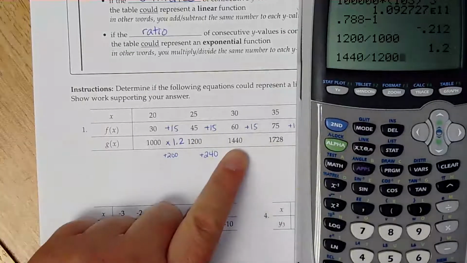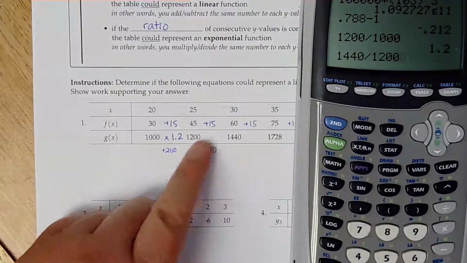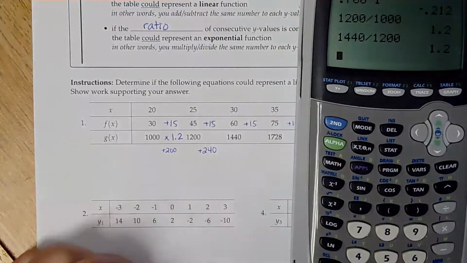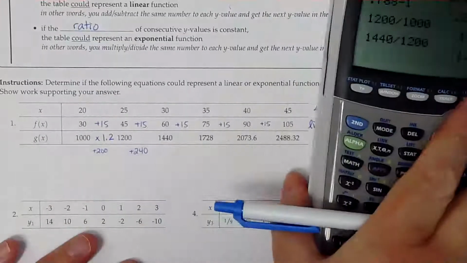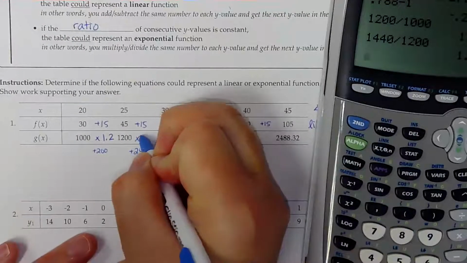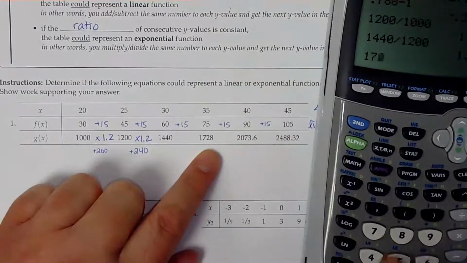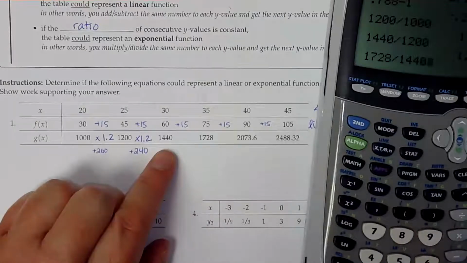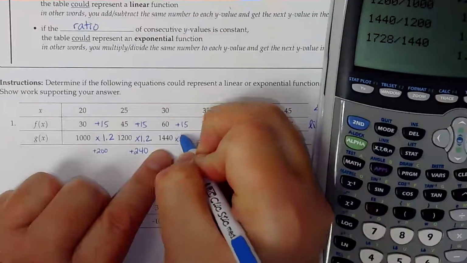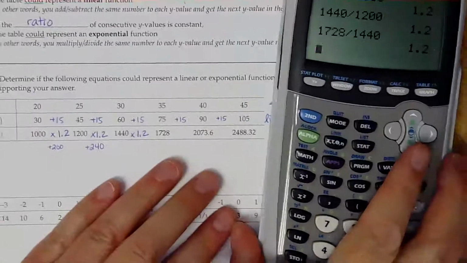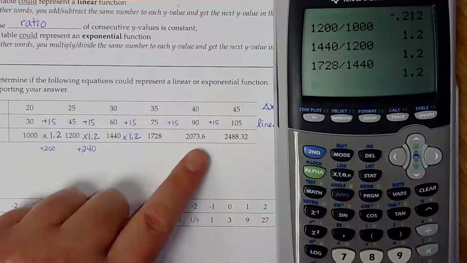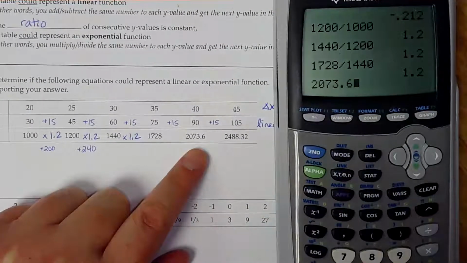So I took the next y term and divided by the previous one. Multiplied by 1.2 again. That's looking promising. 1728 divided by 1440, so times 1.2. Still that pattern's holding, so that makes me happy.